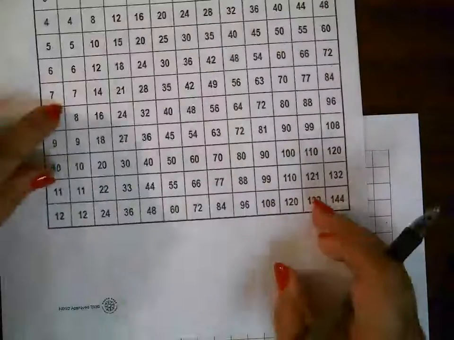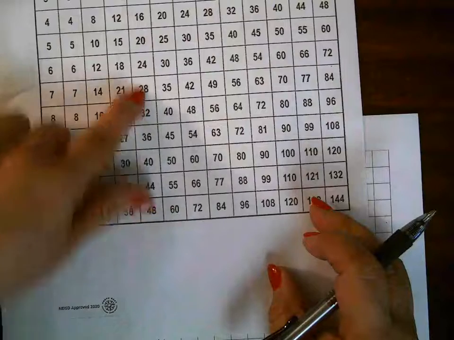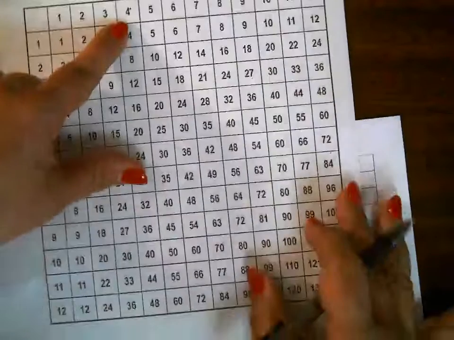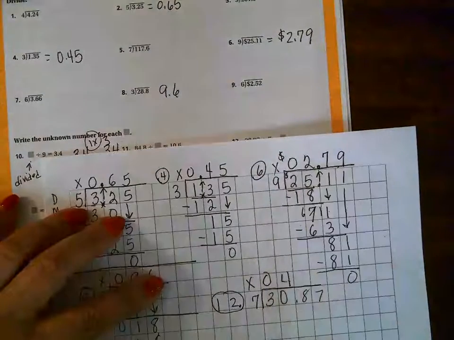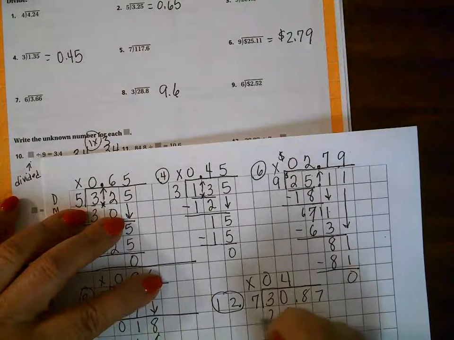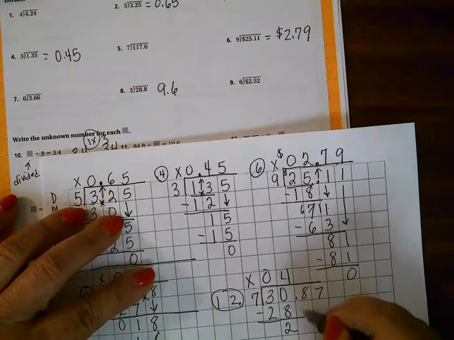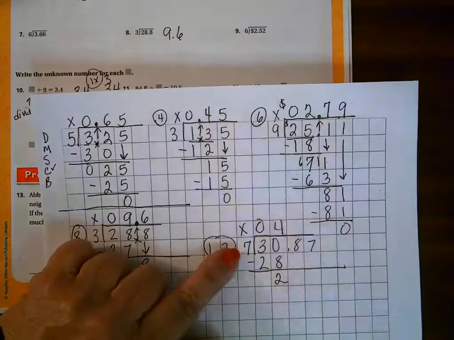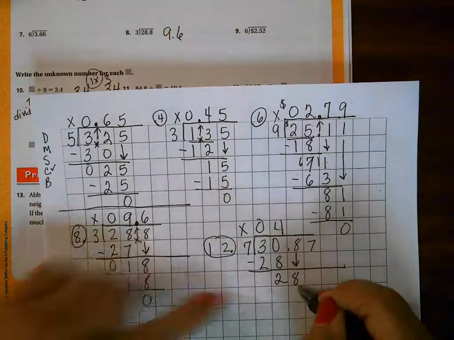Well, I need to get to 30, so the closest I can get without going over is going to be 28. That's going to be 4 groups of 7. So 4 times 7 is 28. Now I can subtract out. I'm 2 away from my 30. My difference is less than my divisor, so I can bring down my 8, and it's 28.